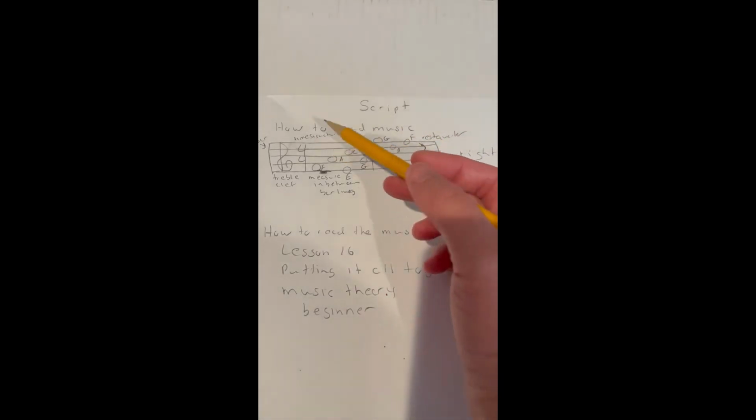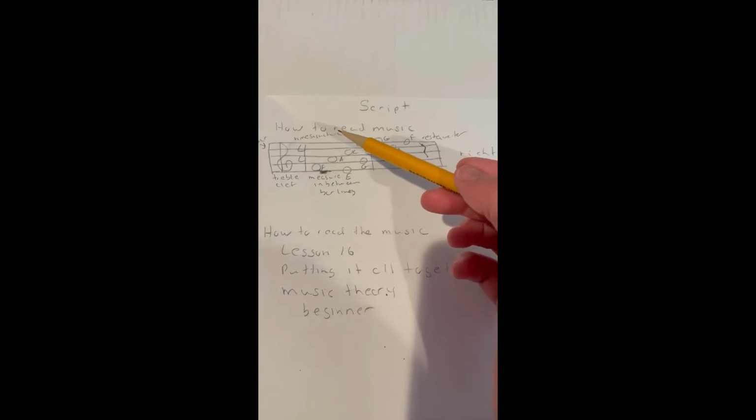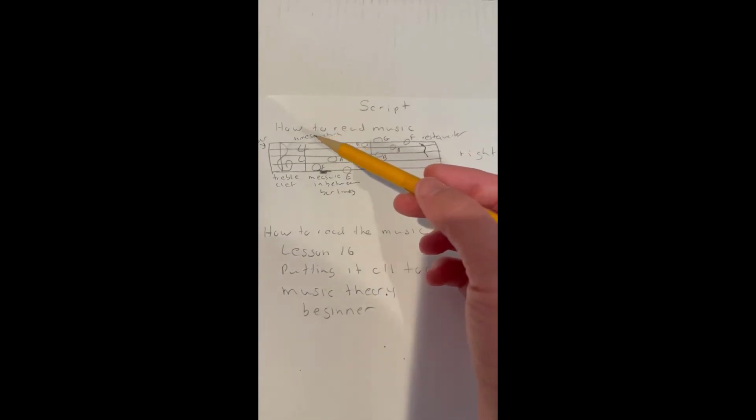And there you have it. Something very simple and basic. If you want to learn how to read music, this is how you read music.